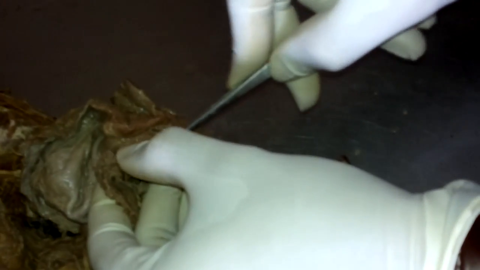Inside we have internally a crest in between. This crest is known as the urethral crest. On the two lateral sides of the urethral crest, we have sinuses known as the prostatic sinuses. The prostatic sinuses receive the secretions from the prostate gland.